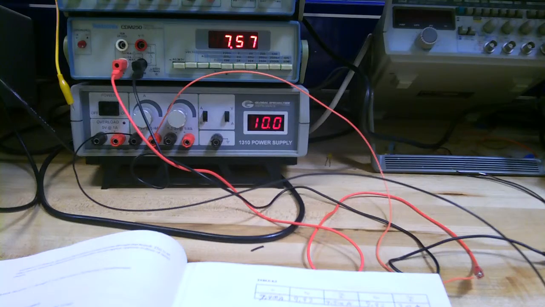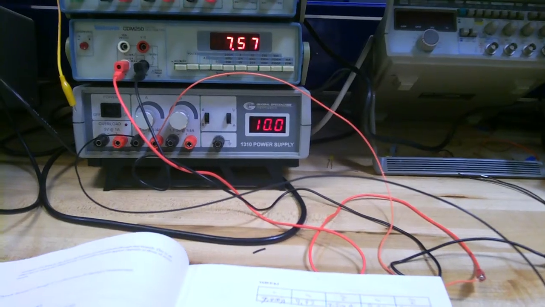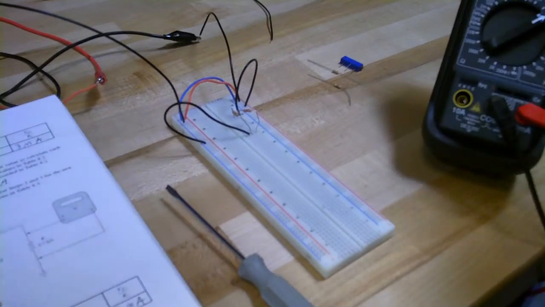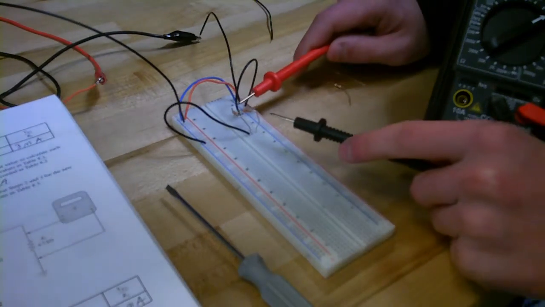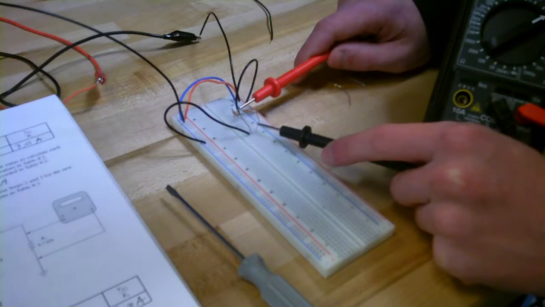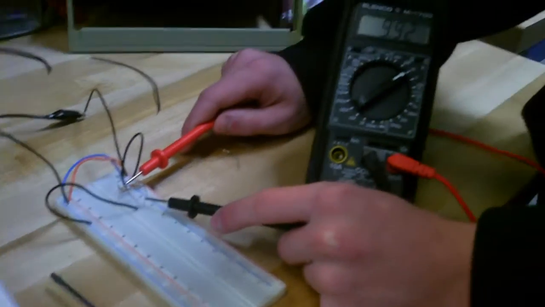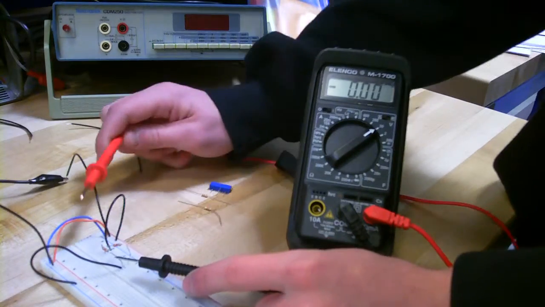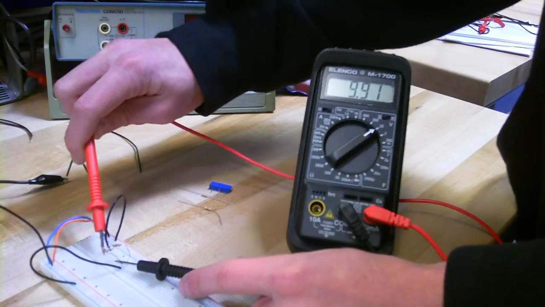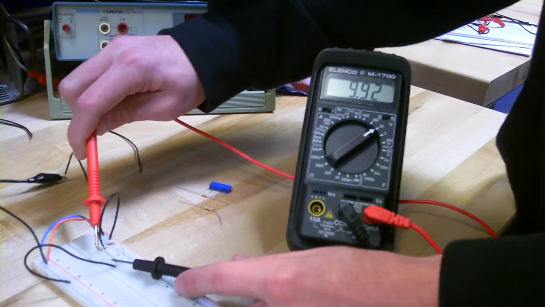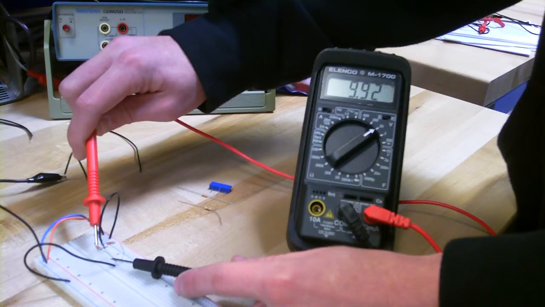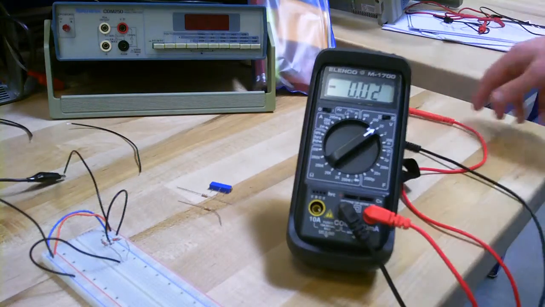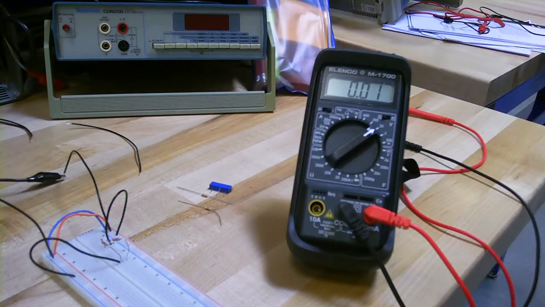Okay, now we're supposed to measure the voltage across each of the resistors. We're thinking it's going to be about 10, but we're going to measure it anyway. And so we measure, get that in the right spot, 9.92 volts across R1. And R2, okay, 9.92 volts across R2. So they're both 9.92 volts.